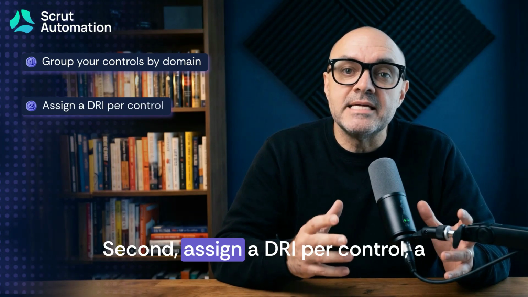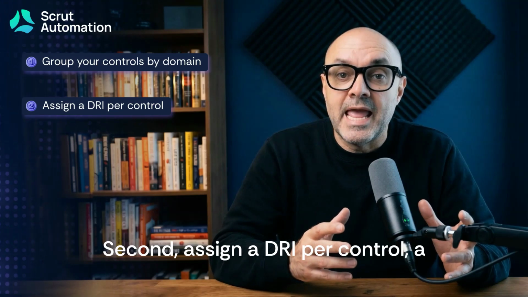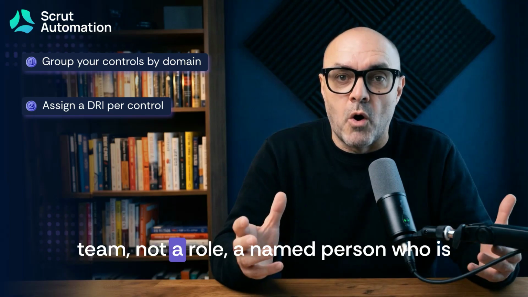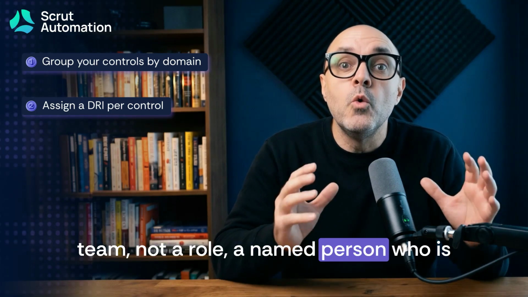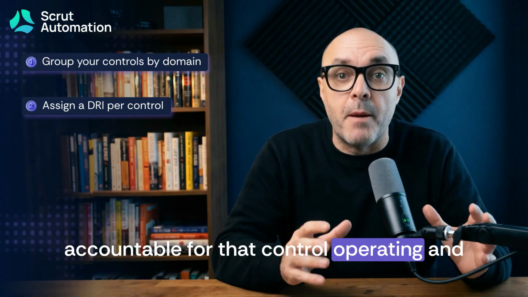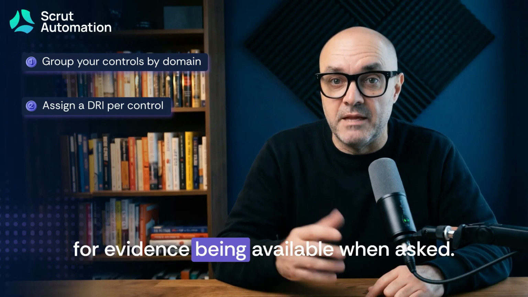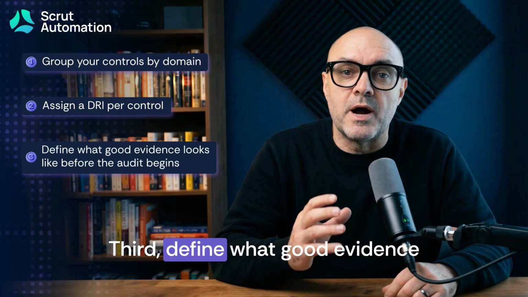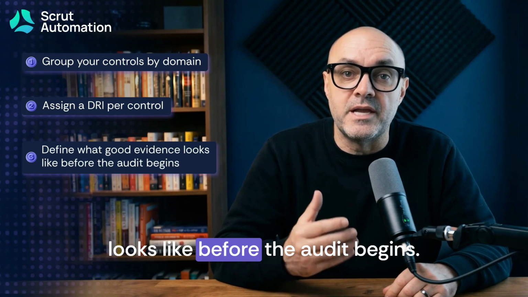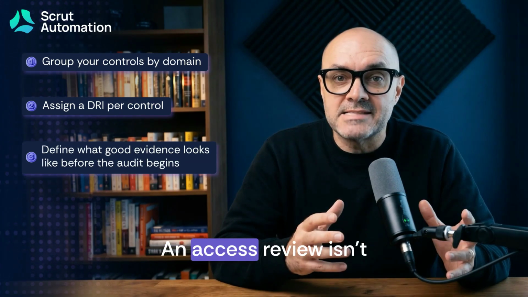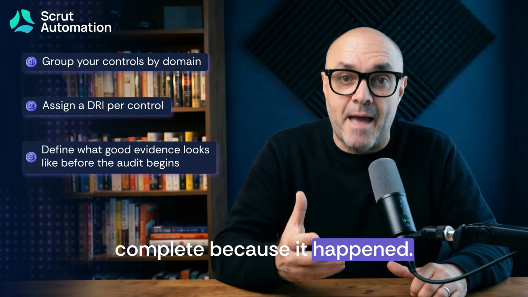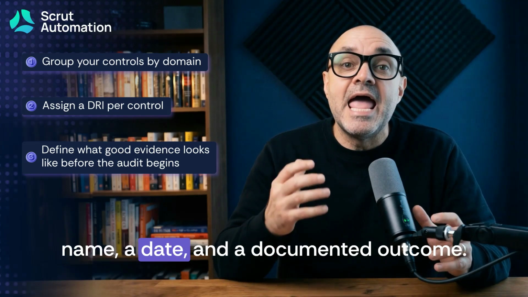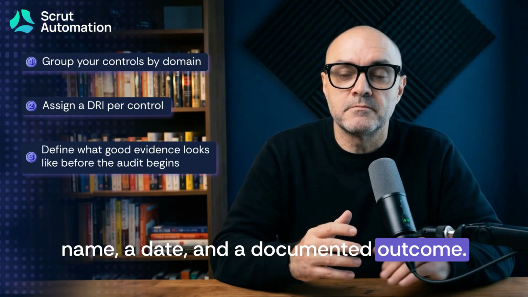Second, assign a DRI per control, a directly responsible individual, not a team, not a role, a named person who is accountable for that control operating and for evidence being available when asked. Third, define what good evidence looks like before the audit begins. An access review isn't complete because it happened. It's complete when it has a reviewer's name, a date, and a documented outcome.